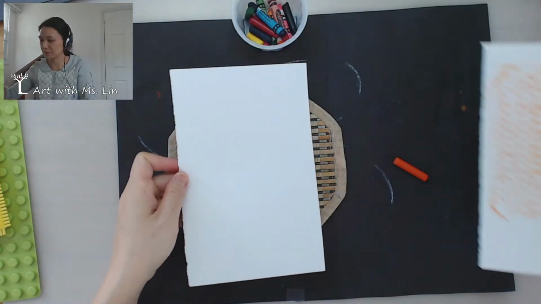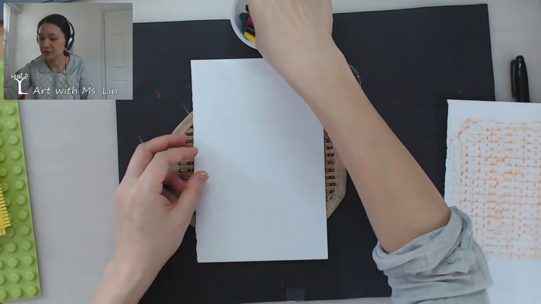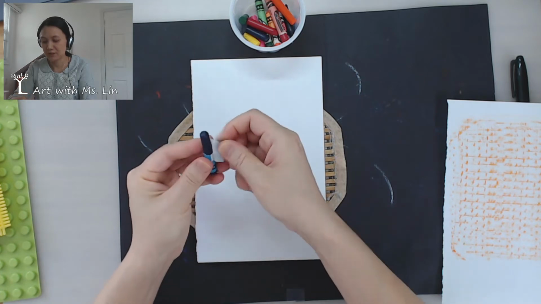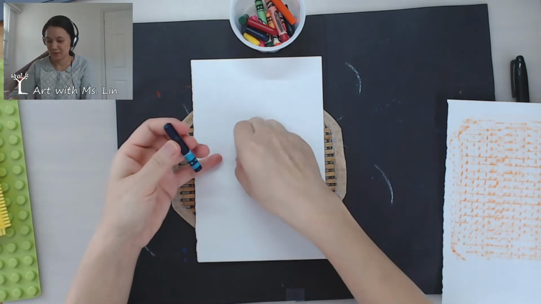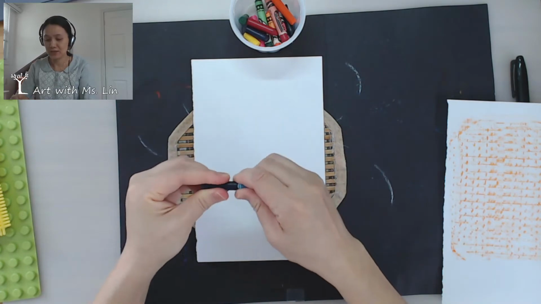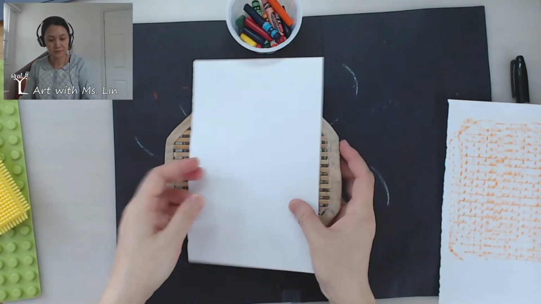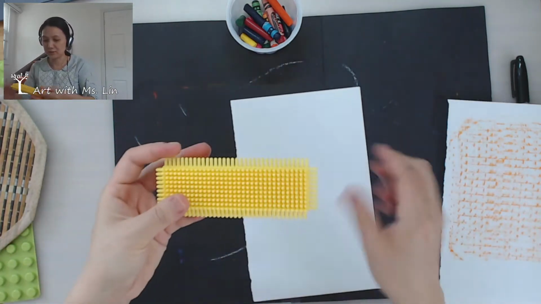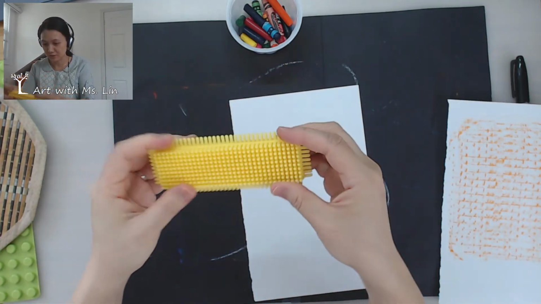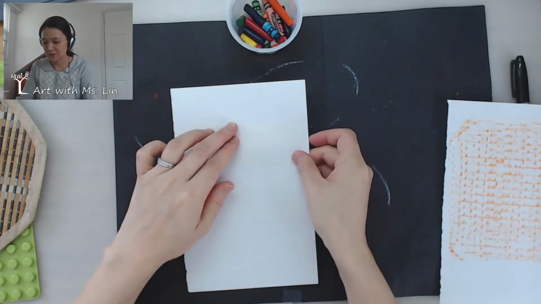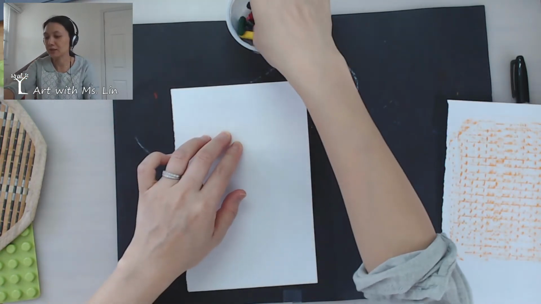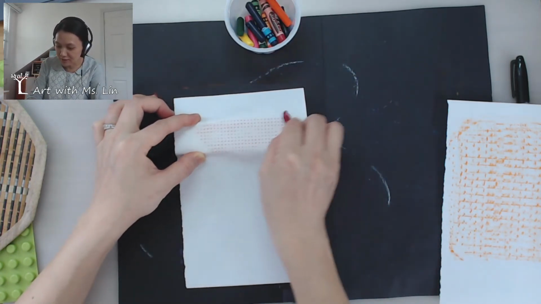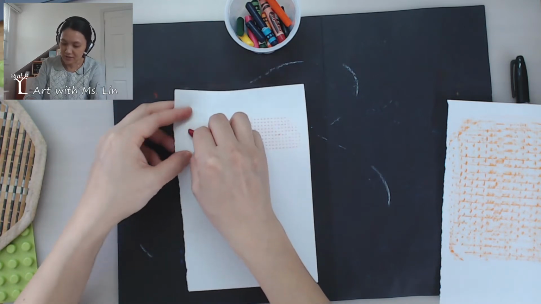Let's make another one. Try another color. If you have a crayon at home, you can just peel off the paper and it's okay, because we can use it as a tool. Let's try another one. This one looks kind of sharp, but sometimes the texture might not come out how it looks. We have to see. Let's do some rubbing. Oh, this one has a lot of dots.